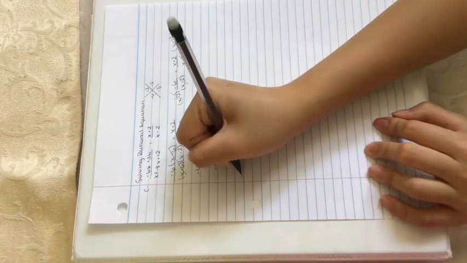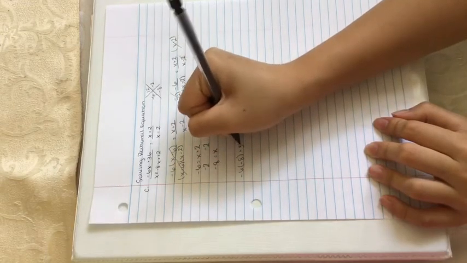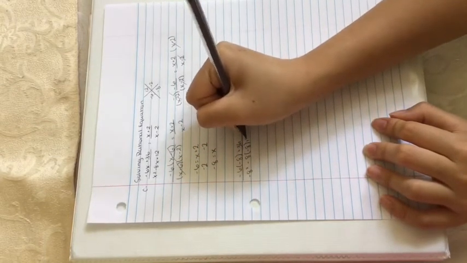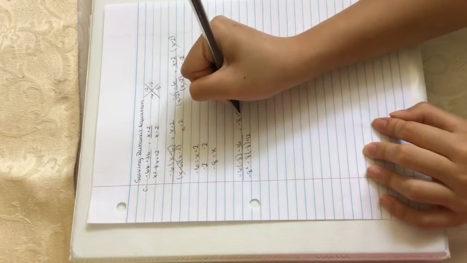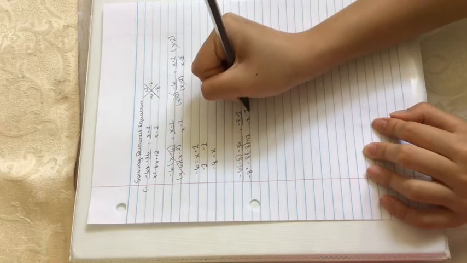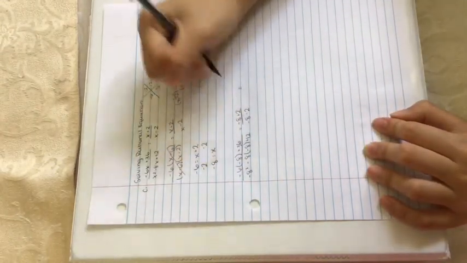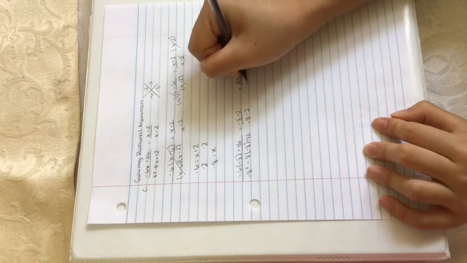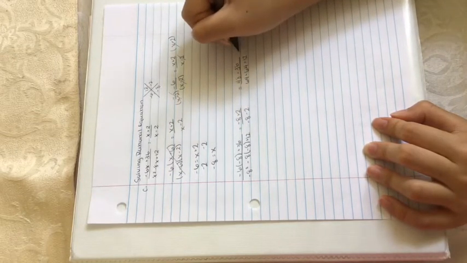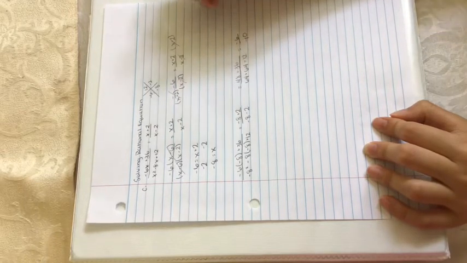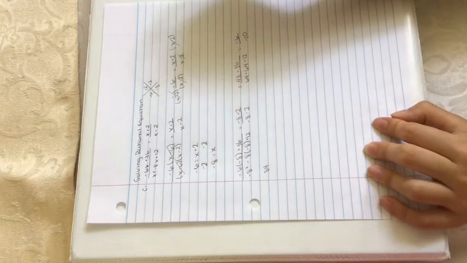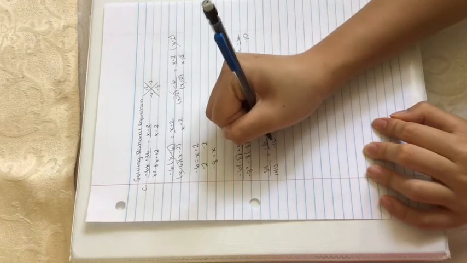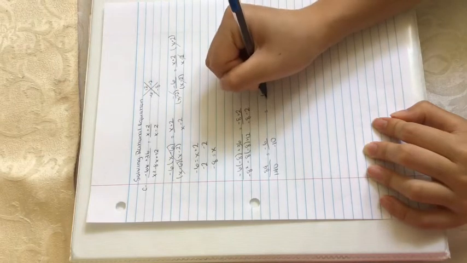To make sure that negative 8 does equal x, I'm going to plug in negative 8 as x in the beginning problem. $84 divided by 14 is 6, and $140 divided by 14 is 10.